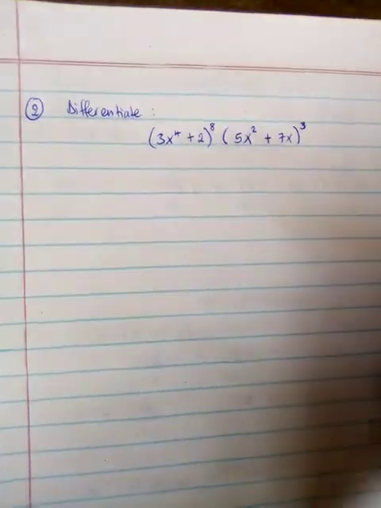We have our next example: differentiate this.